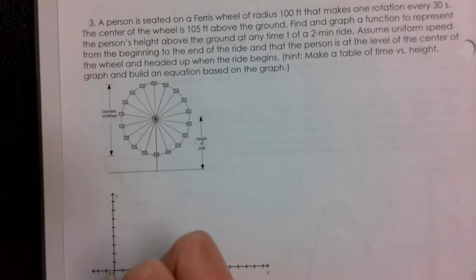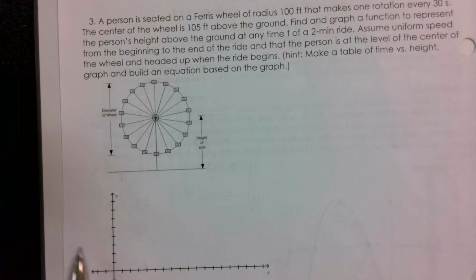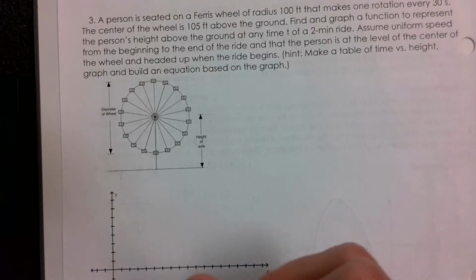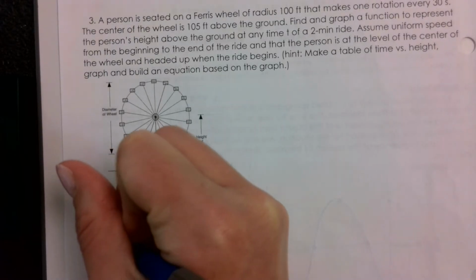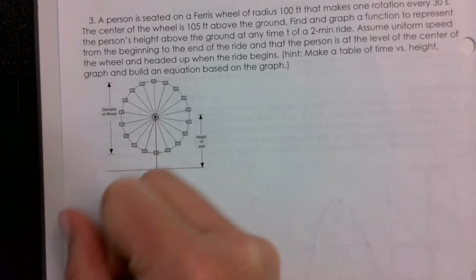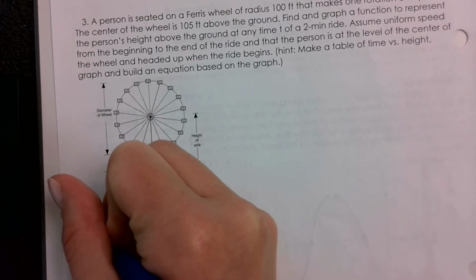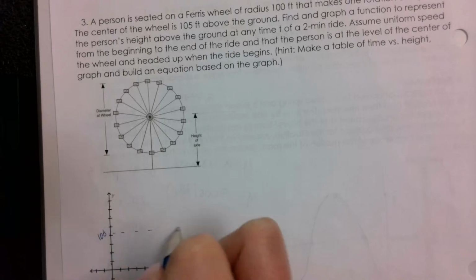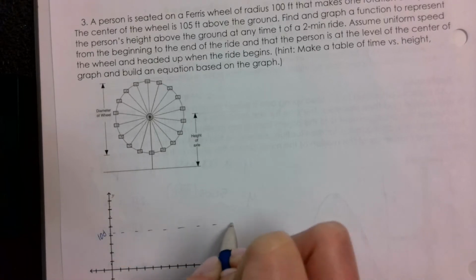So the center of the Ferris wheel is going to be the midline of our graph. Let's see, 1, 2, 3, 4 is 100. So 105 is going to be just barely above that for the center of our Ferris wheel here.